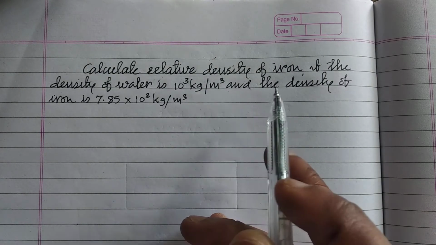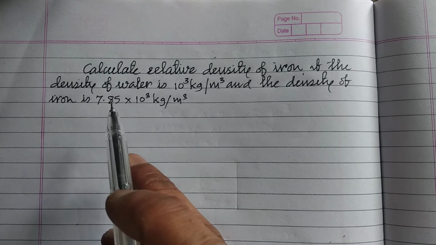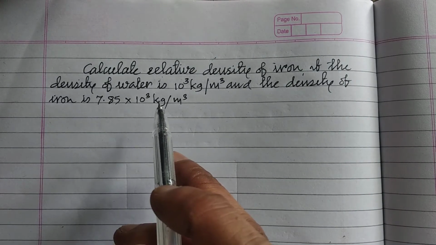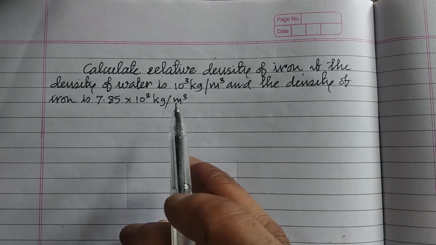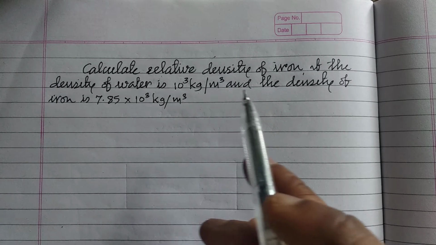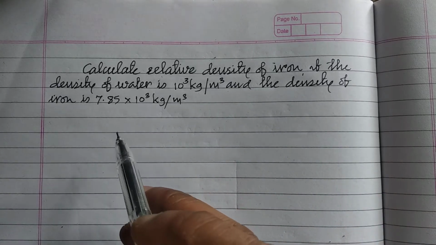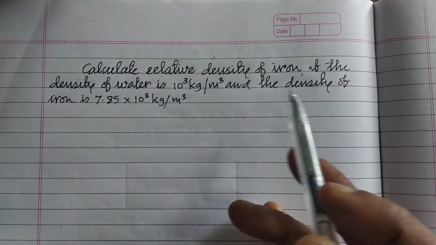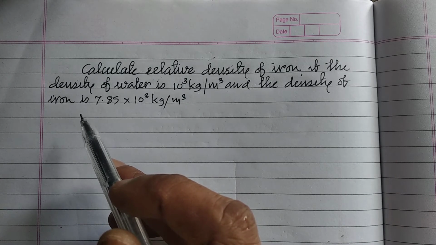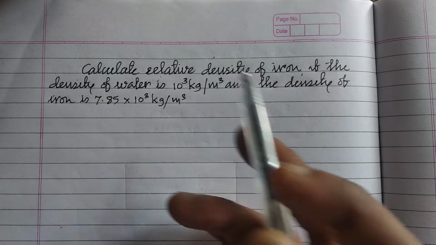Another thing, the density of an ion is 7.85 multiplied by 10 raised to 3 kilogram per cubic meter. So the density of water as well as the density of an ion is given, and it is said to find the relative density of an ion.